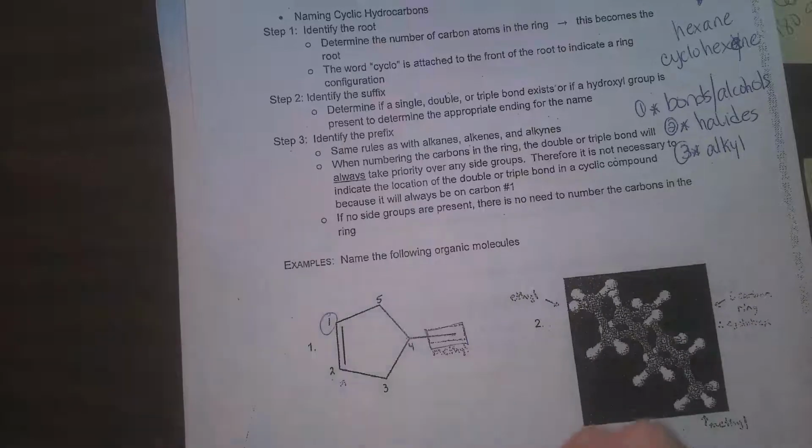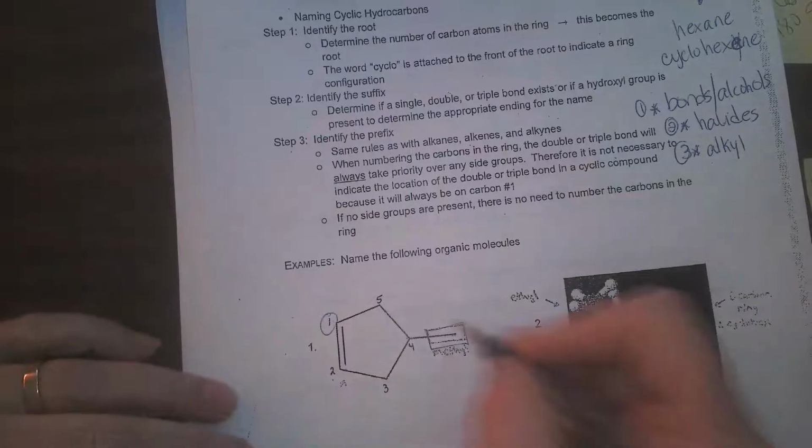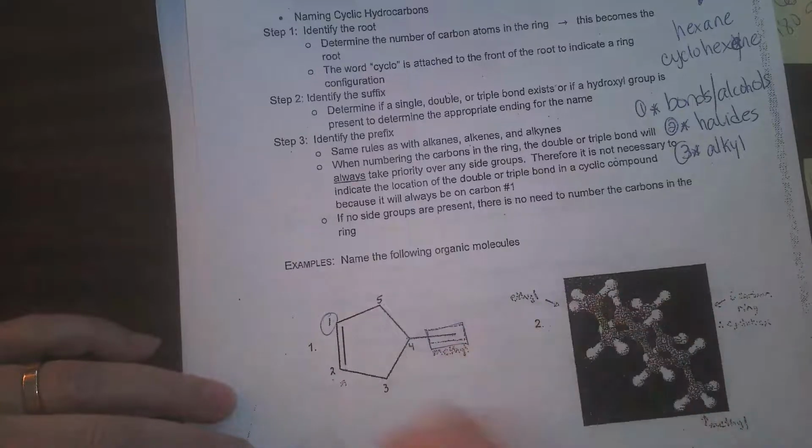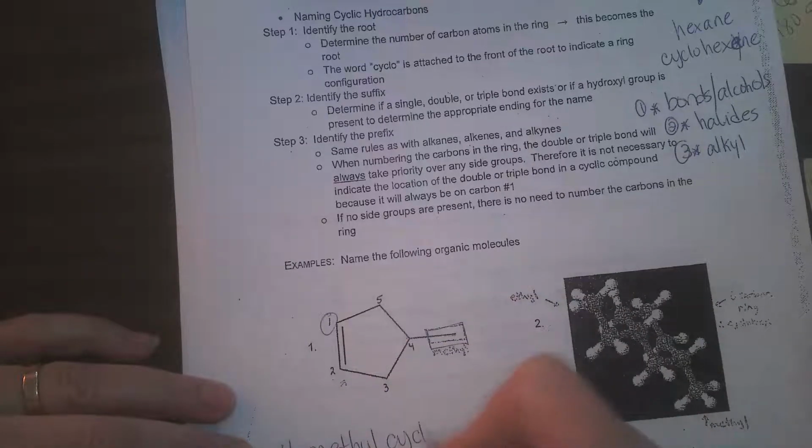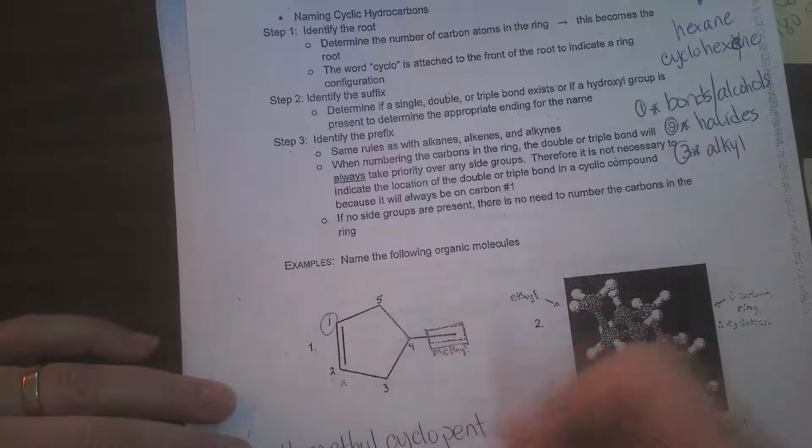And so when we go to name this one, our alkyl group is on carbon 4. So 4-methyl. This is a circle chain, so cyclo. 5 is pent, and it has a double bond, ene.